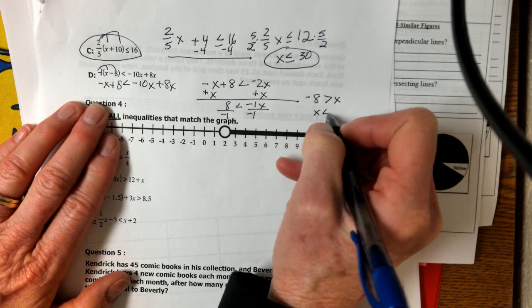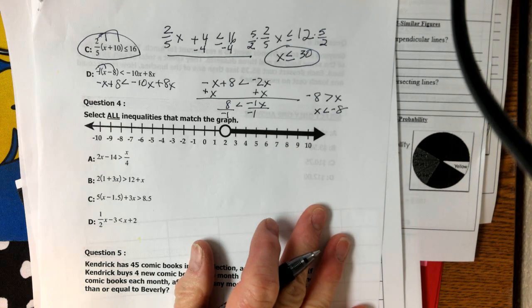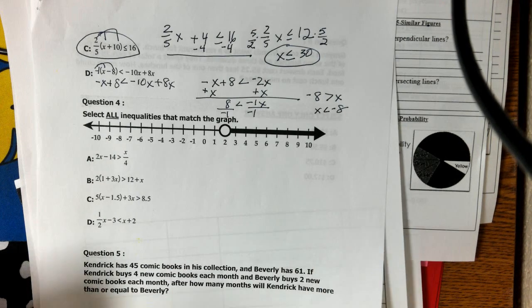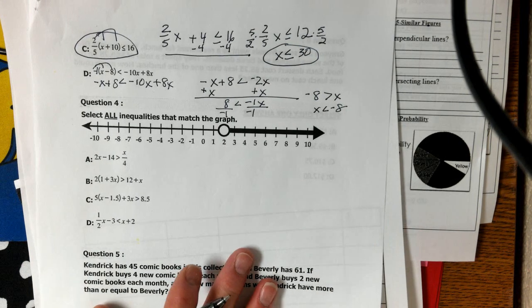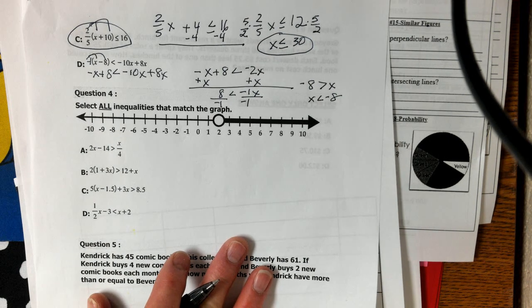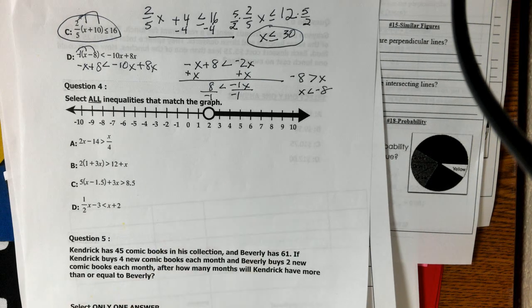So x has to be less than -8, and none of those work. So the answer was C and D. And on question number 4, you had to do all the problems as well.